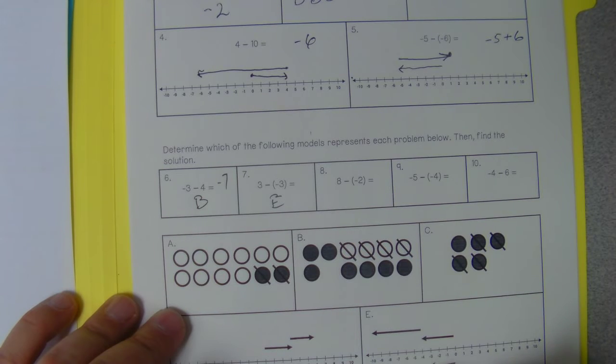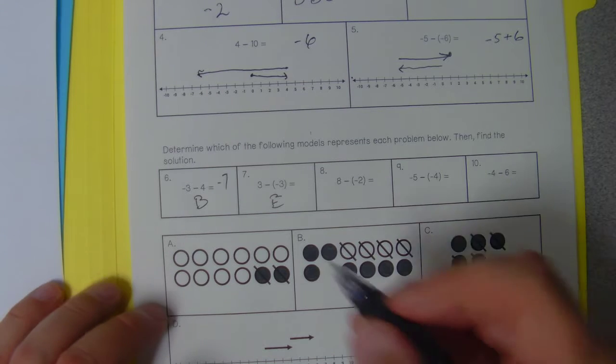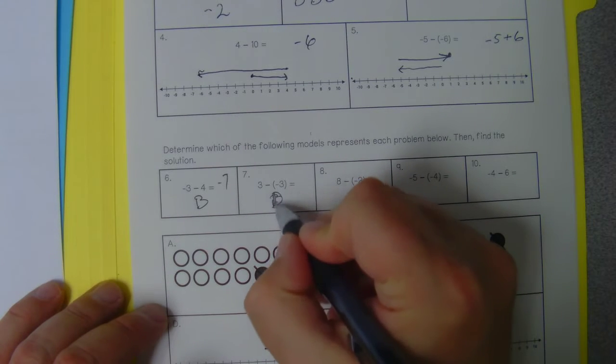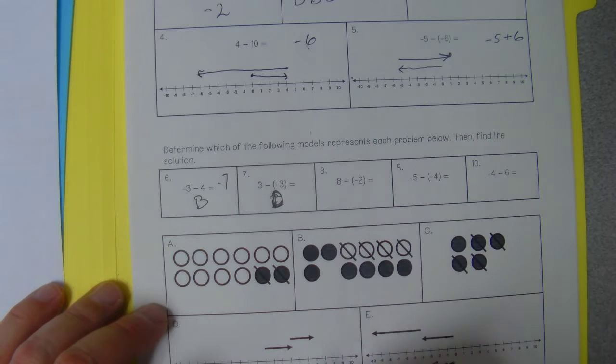3 and... Oh, I screwed up there. It's D. 3 and adding a -3, or minus a -3.